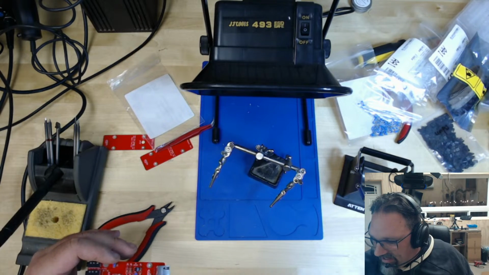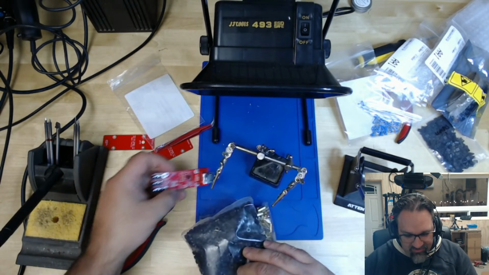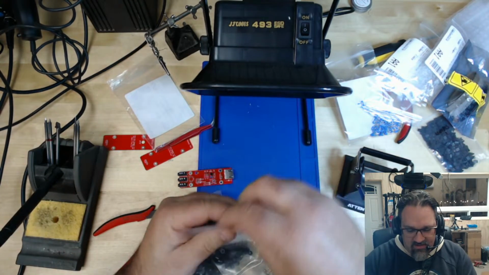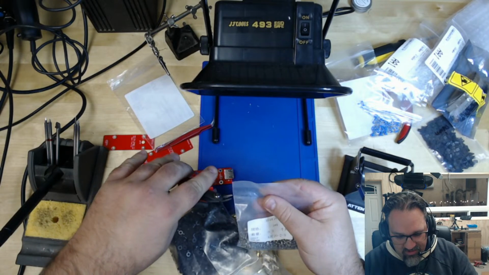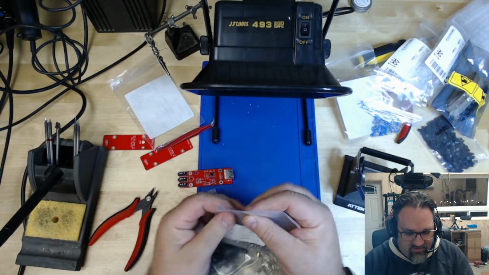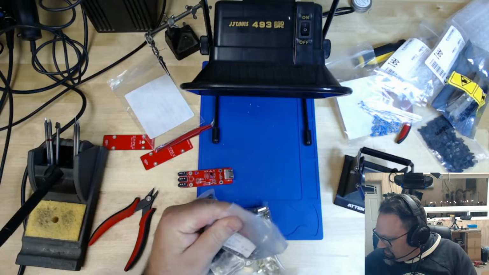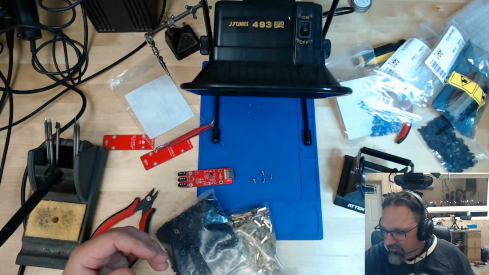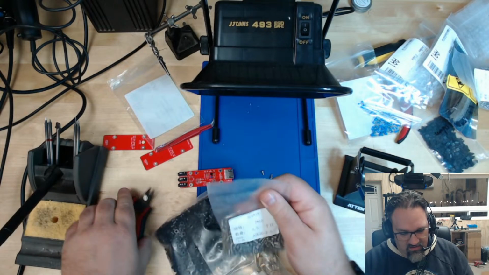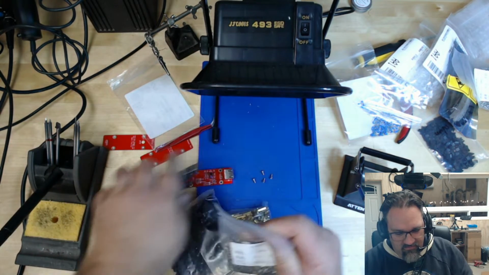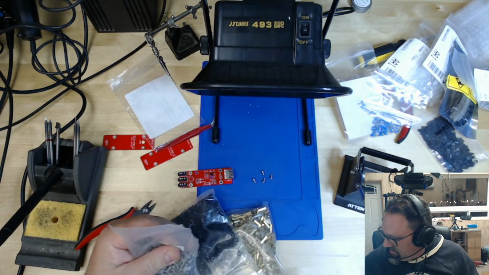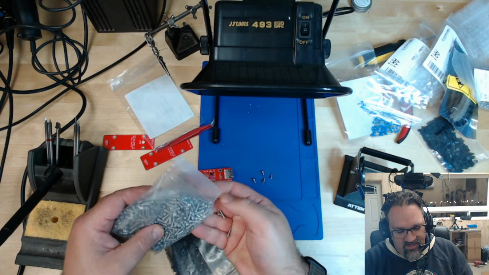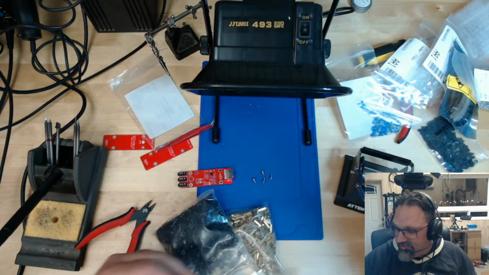So instead, what I want to do is build the stack up and experiment with the buttons to see which one feels the right height. And there's four of those, and four of these. So these are longer M3s that are going to go through the bottom with the plastic separators.